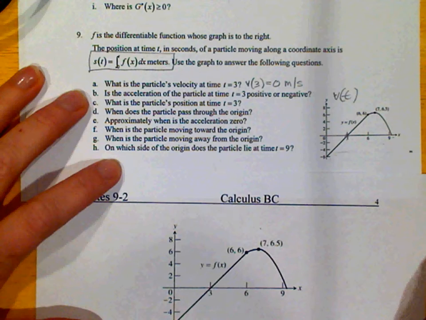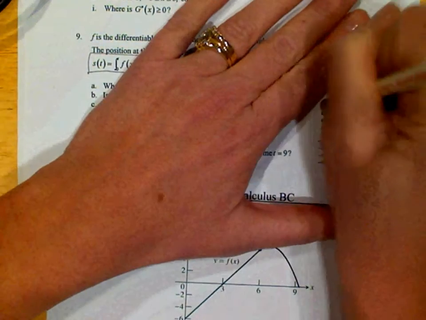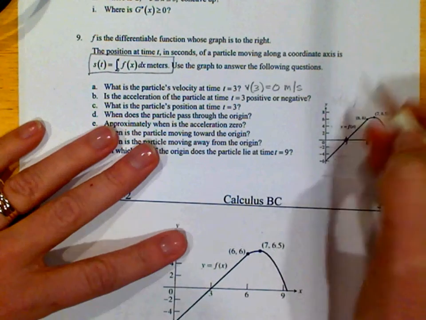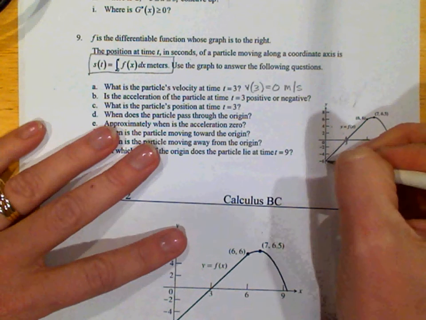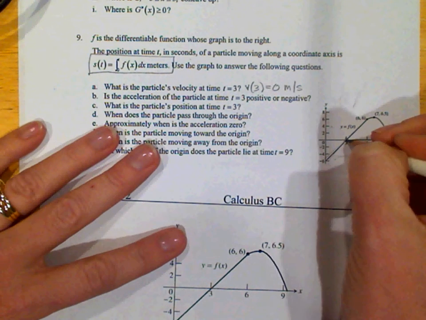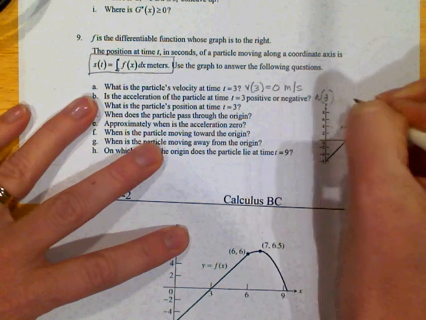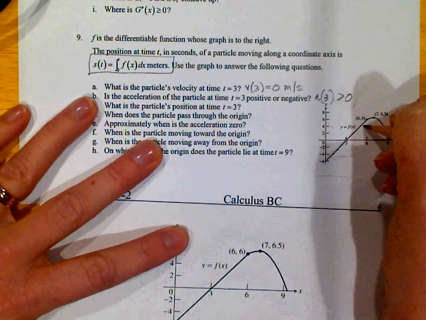B: is the acceleration of the particle at time t equals 3 positive or negative? Well, the acceleration is equal to v prime of t. So I need to look at what this graph is doing as far as increasing or decreasing. Since it's increasing at 3, the acceleration at 3 is definitely going to be greater than 0 because my slope at that point is positive.